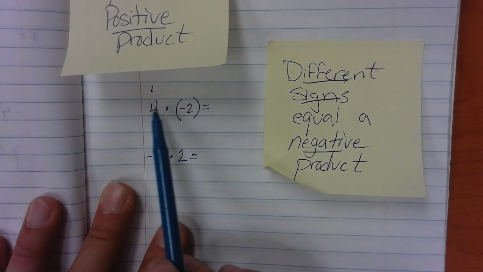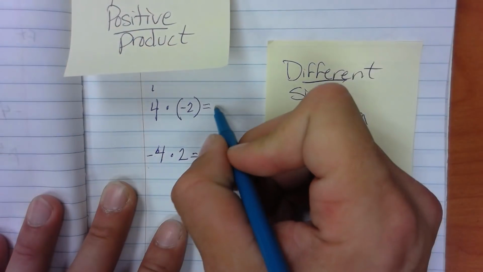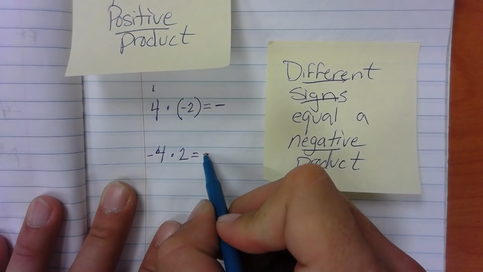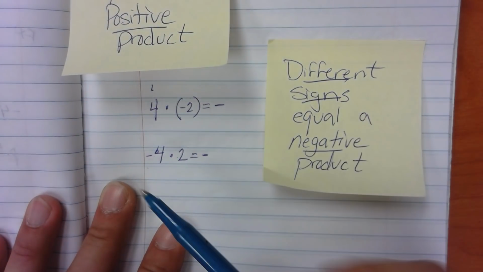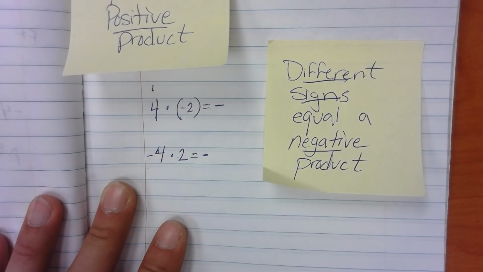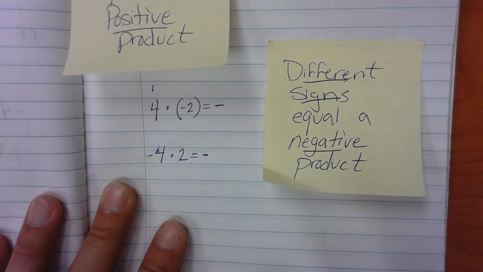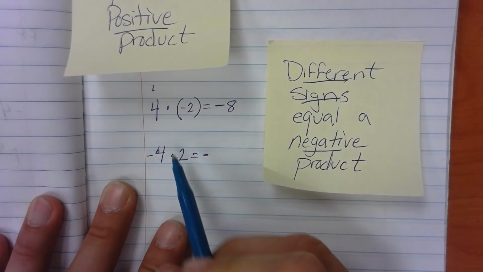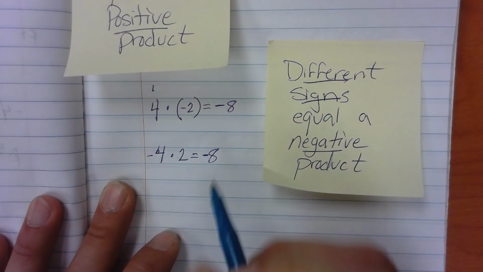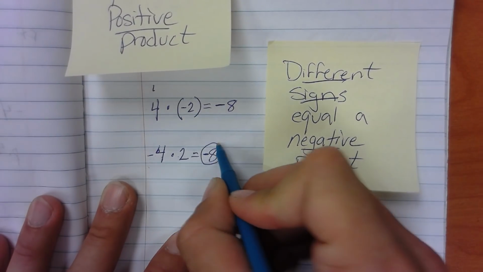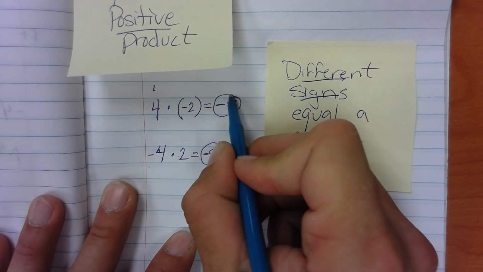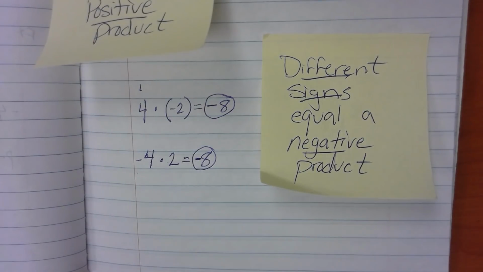We look and see that they're different signs, so I know this is going to be negative. We have different signs, answer is going to be negative, and then I just multiply as if they're both positive numbers. So 4 times 2 would be 8, 4 times 2 would be 8. So then my answer, or my product, is -8.